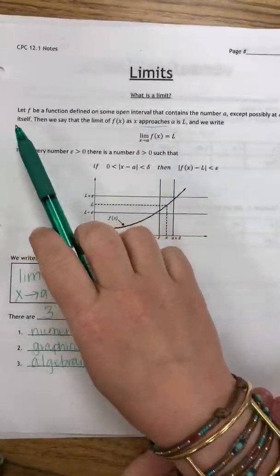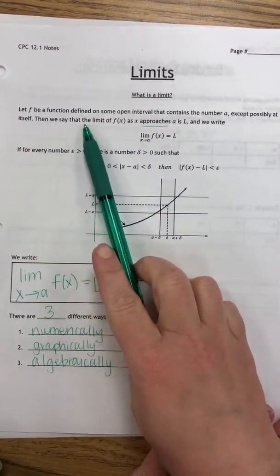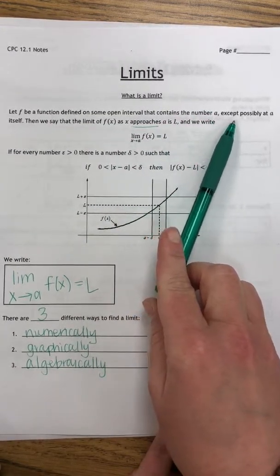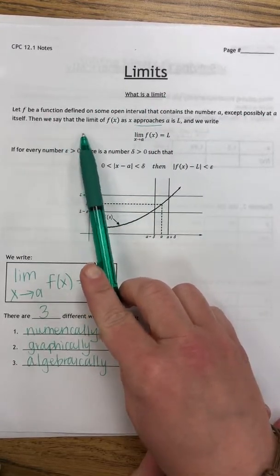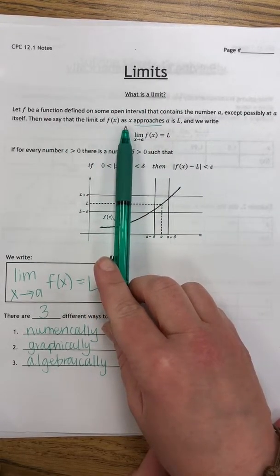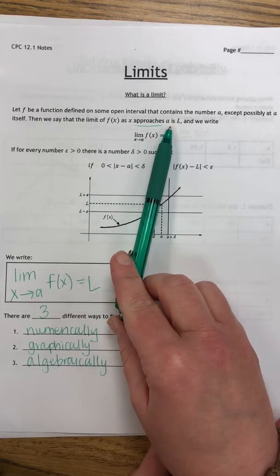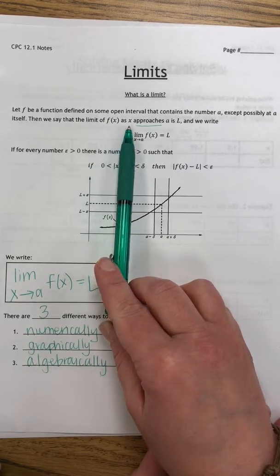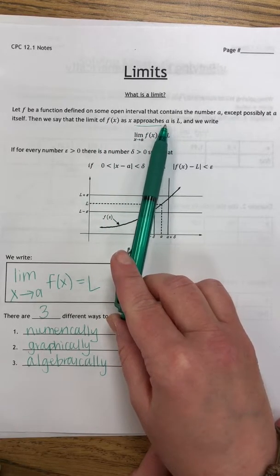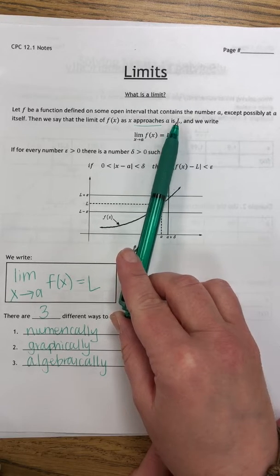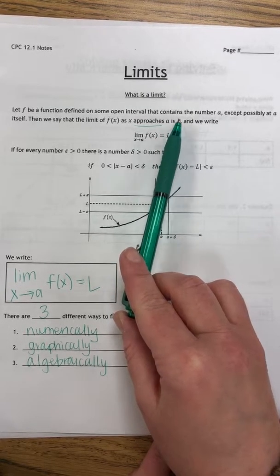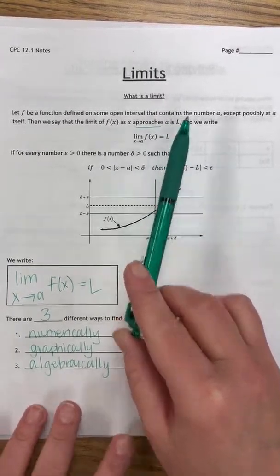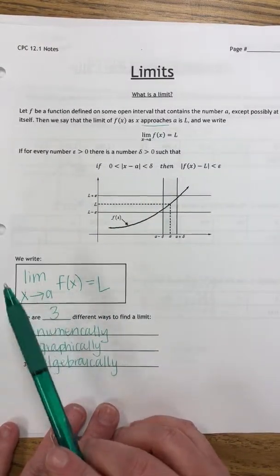All right, so we're going to take a look at limits. Limits are defined as follows: if we let a function be defined on some open interval that contains a number a, except possibly at a itself, then we can say that the limit of f of x as x approaches a is L. As we get closer and closer to a, our function approaches L. It might not be L at that exact point, but as we get closer and closer to it, it's approaching L. This is kind of redundant, but this is what you're supposed to write here.